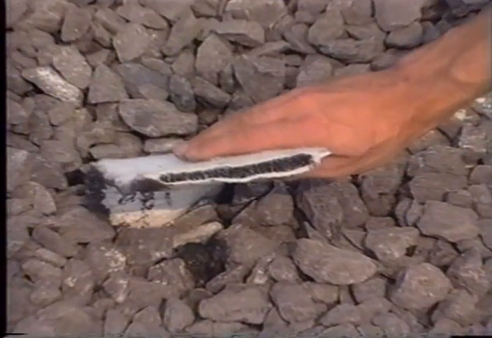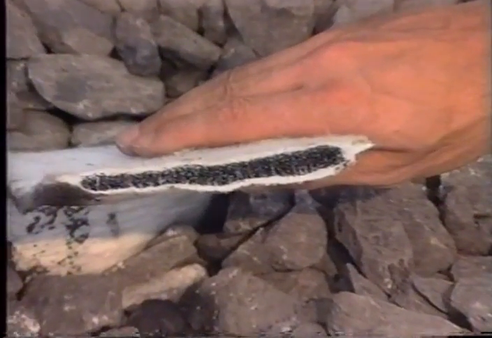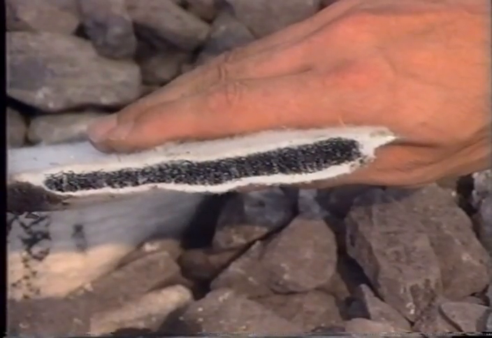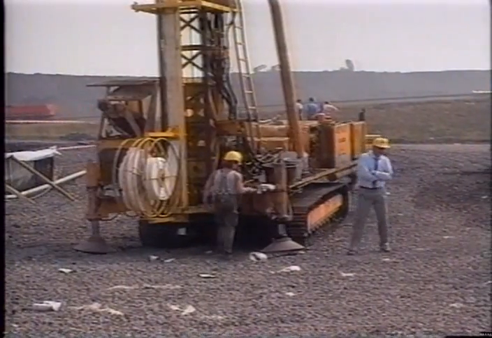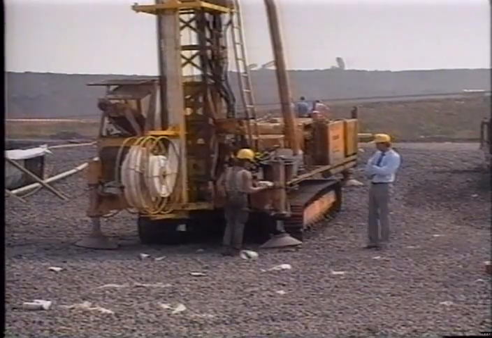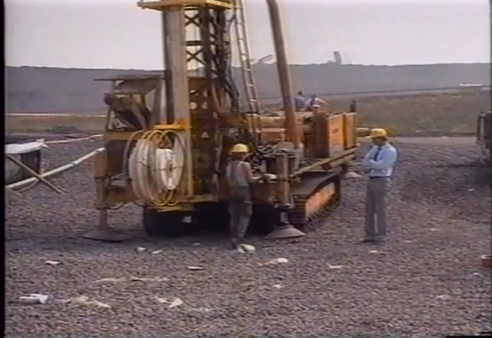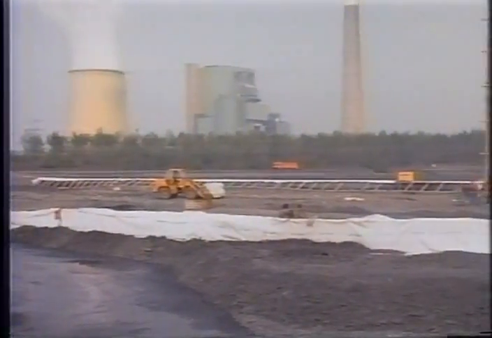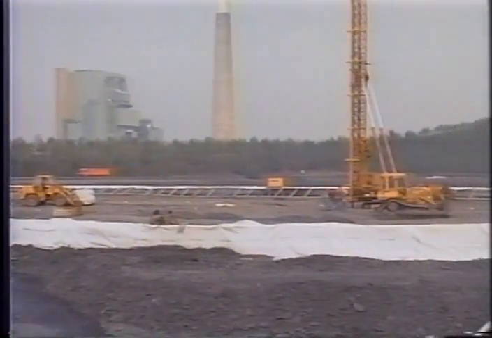The drain is a water-conducting core covered with a non-woven geotextile acting as a filter separator. The water forced up the wick drain by the surcharge load can be pumped off or can be gravity drained from the site. The time it takes for the subsoil to consolidate is the key design issue.